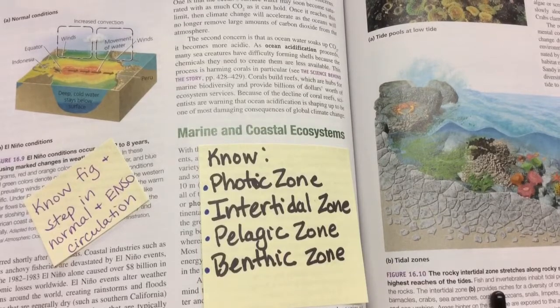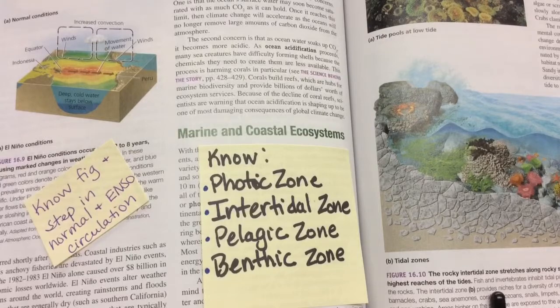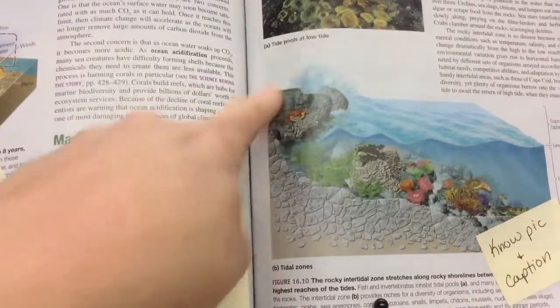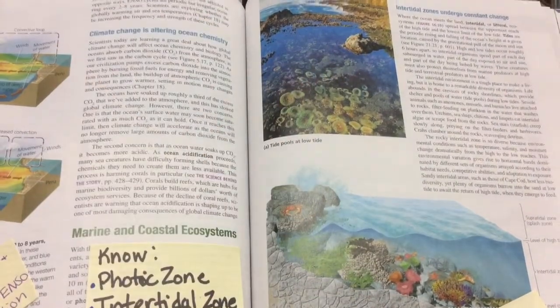There are certain zones in the ocean. These are the ones that you have to know. The photic zone, basically where there's light near the top. The intertidal zone is like here with the tide pools, where it's really harsh conditions. You have a lot of wave action.